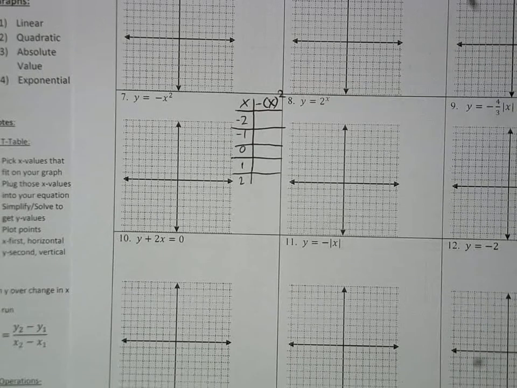Okay, so in this one it's going to actually be -1 because you put the -1 in, squared just for 1, and then negative 0. Yeah, there you go.